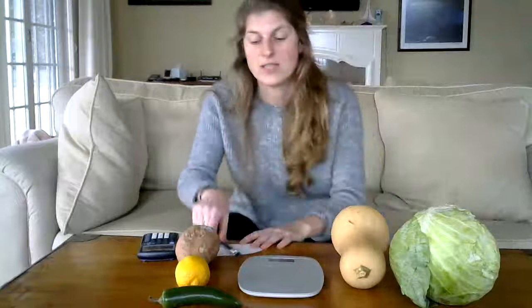On the worksheet that I've attached are the masses in grams that I measured of my cabbage, butternut squash, jalapeno, lemon, and sweet potato. So your job is to solve and then answer the questions on the bottom.